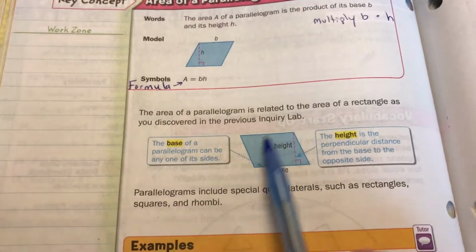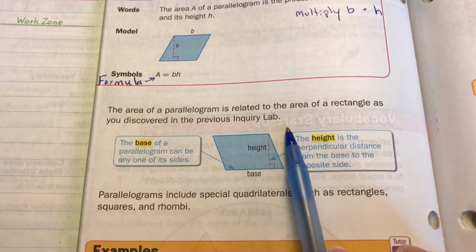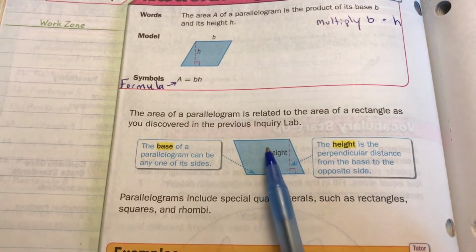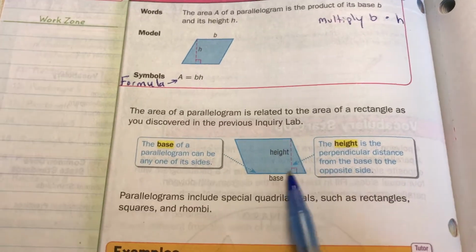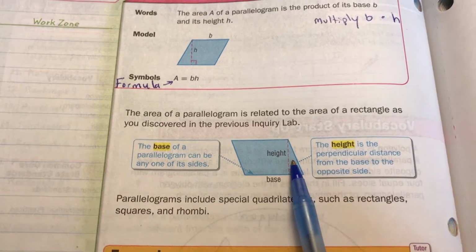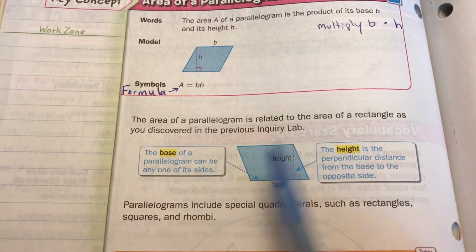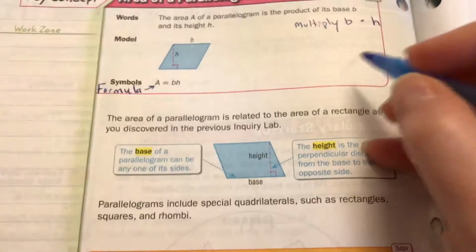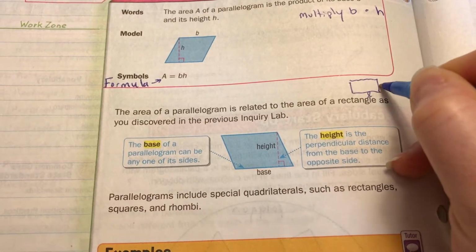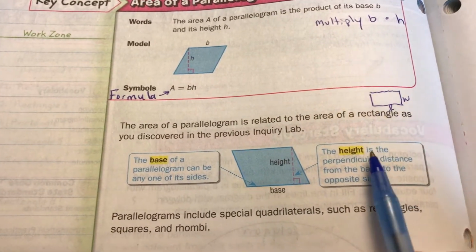The area of a parallelogram is related to the area of a rectangle, as we discovered in the previous inquiry lab. So we've already talked about how a parallelogram like this one, it's kind of like a slanted rectangle, and that's why it has the same formula to find area. Although when we talked about rectangles, we usually talk about length and width, so length times width, but we're just calling it base and height.